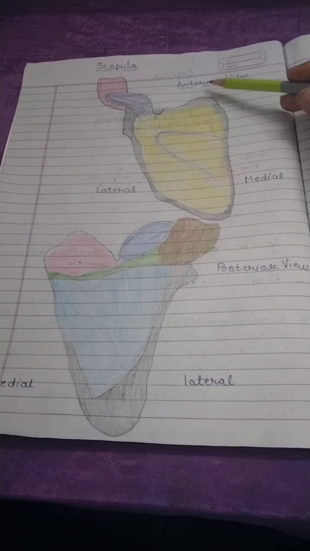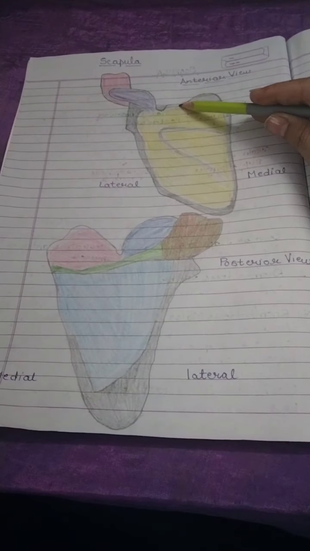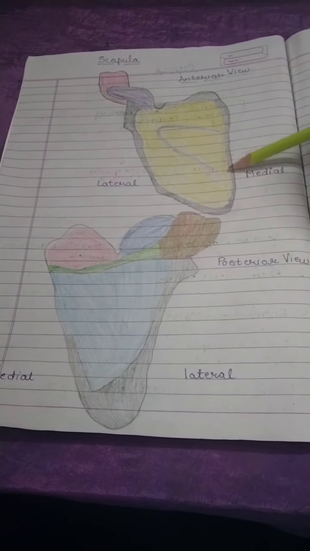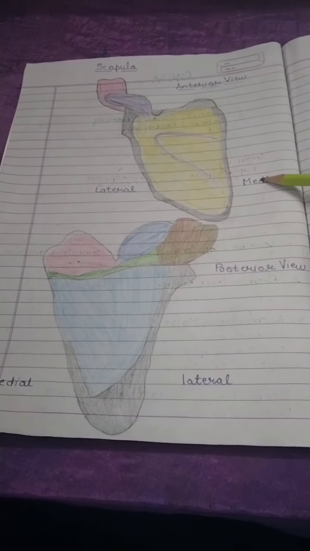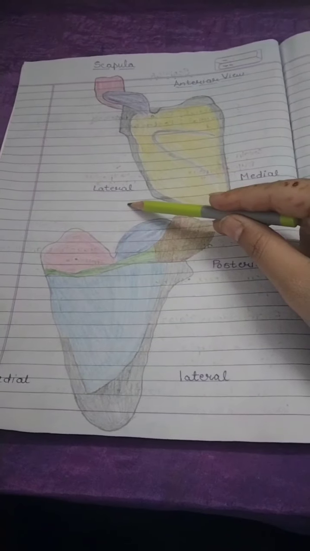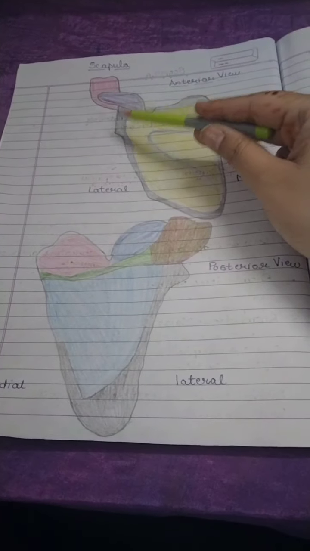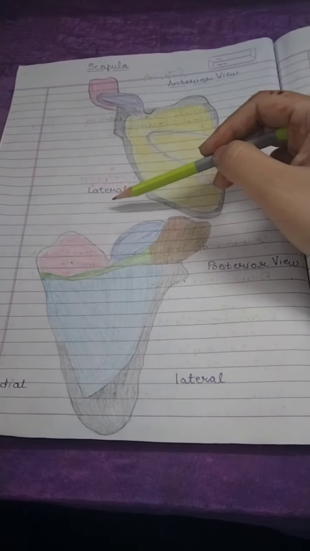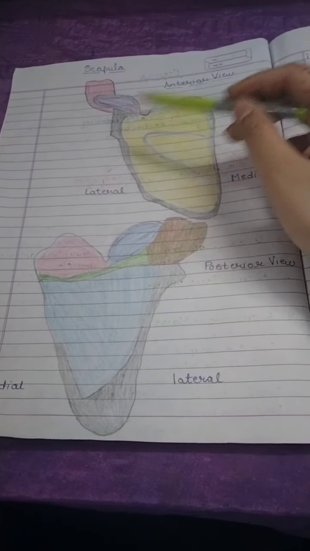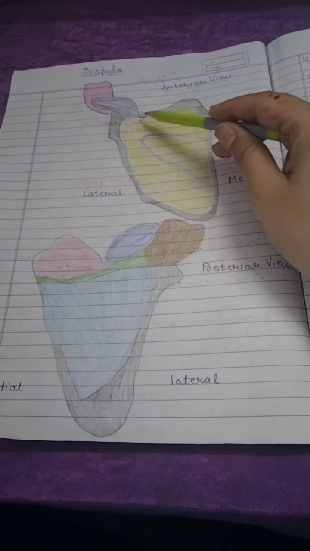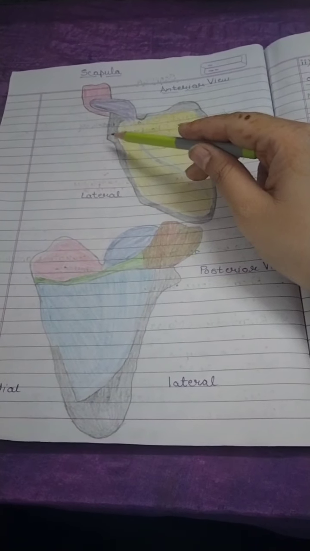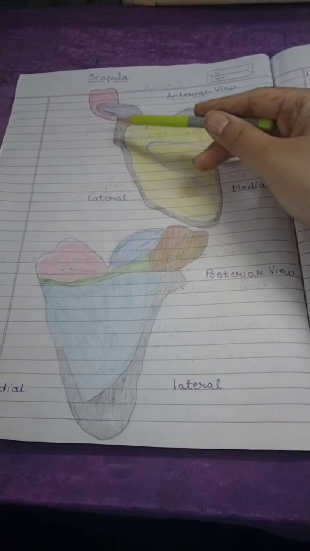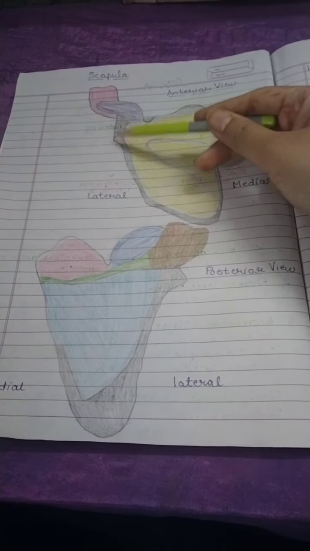Superior angle is present between superior border and the medial border. Inferior angle is present between medial border and the lateral border. Lateral angle is present between lateral border and superior border. Lateral angle is also known as glenoid angle, as it bears the glenoid cavity.